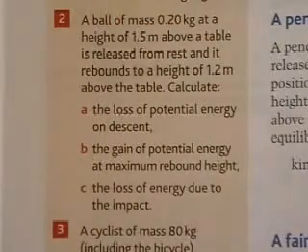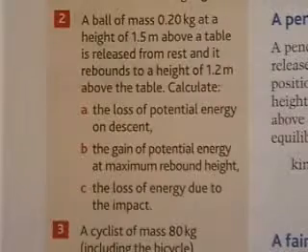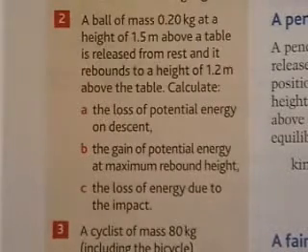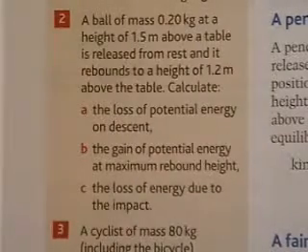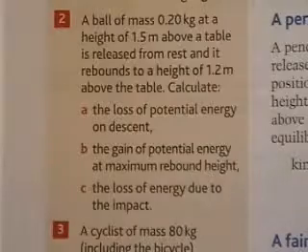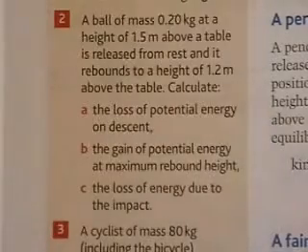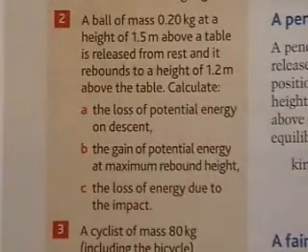In question 2, the ball starts 1.5 metres above the table. So it starts with potential energy, and as it falls, it's losing potential energy and gaining kinetic energy. So the first part of the question calculates how much potential energy it loses as it falls. Well, you know its mass, you know how far it's going to fall, you know how strong the Earth's gravitational field is, so you're able to work out the loss of potential energy.